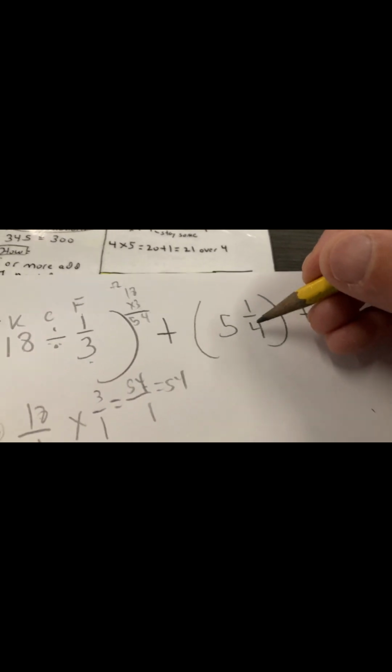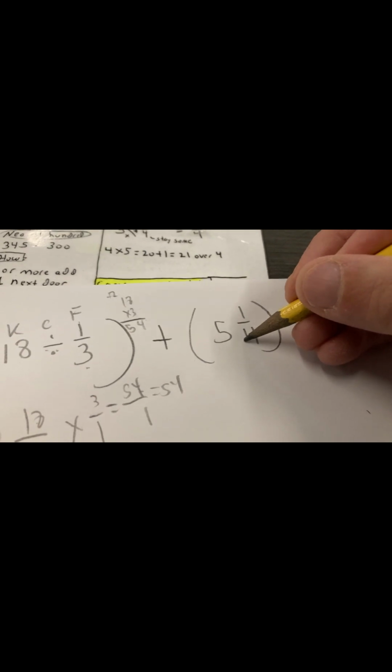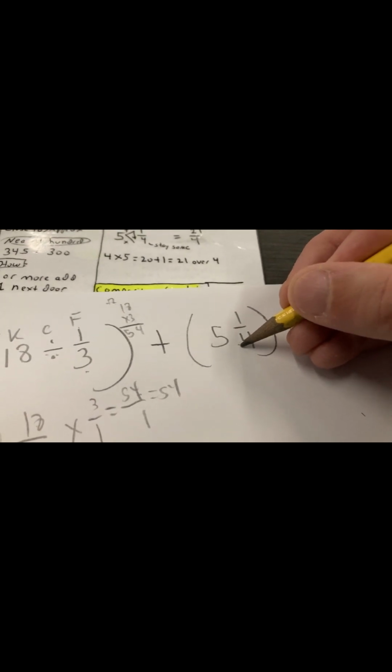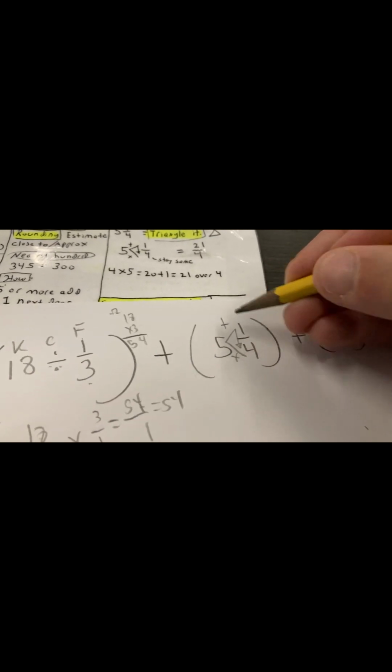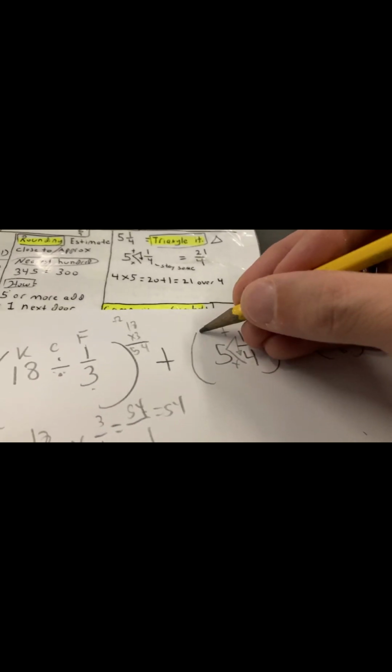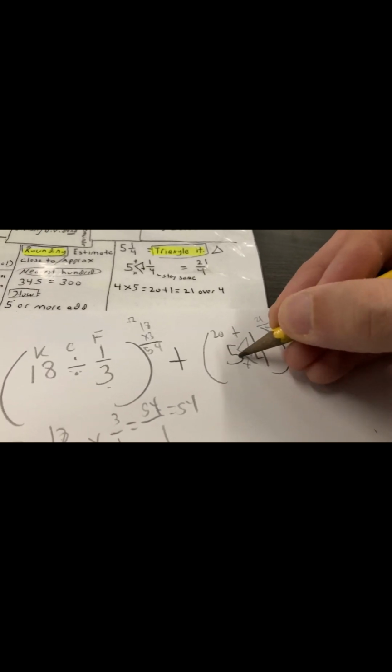Right here, you would not cross multiply, you would triangle it. This is so easy. It's always the same thing in math. You just repeat the same steps. Make a triangle, put a times, and put a plus sign. 4 times 5 is 20. 20 plus 1 is 21 over, leave the 4 the same. So you always multiply, add, leave the same.